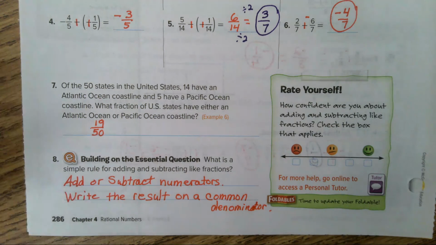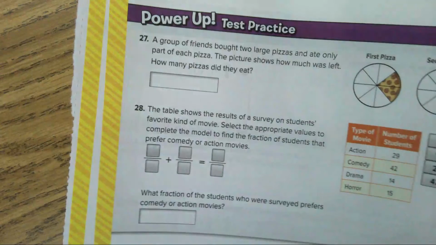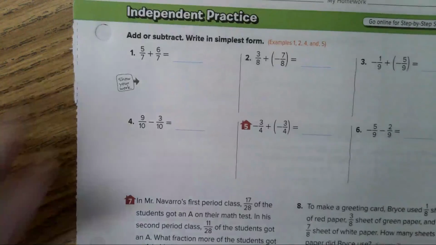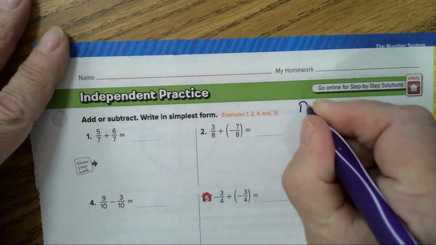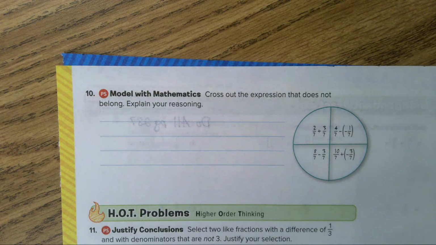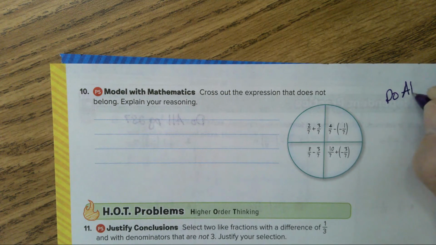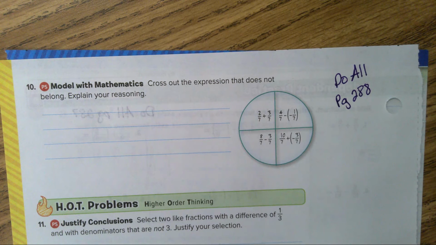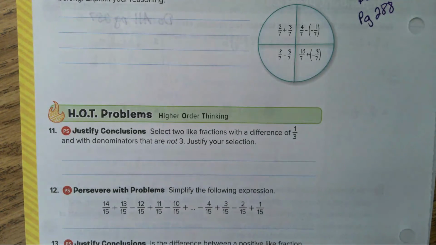Okay. Now, let's go to what your homework assignment will be today. What I would like for you to do on page 287, here we go, do all of the problems on page 287. Turn the page. On page 288, I would like for you to do all. And when you do the higher order thinking problems, just be careful. I think these are all reasonable problems.